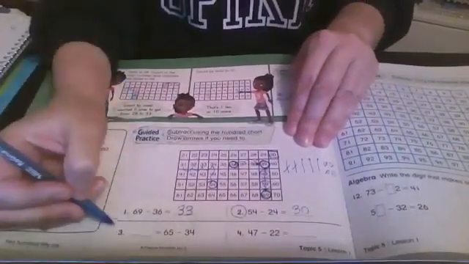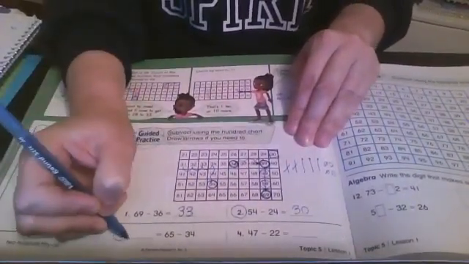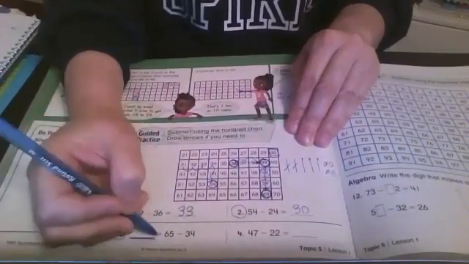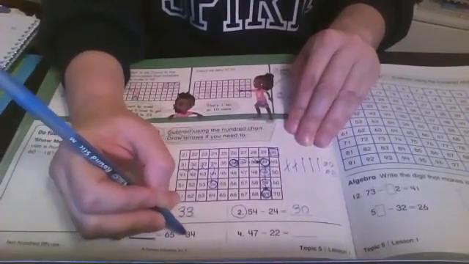Okay, let's take a look at number 3. Number 3 says something, they don't tell us the difference, equals 65 minus 34.